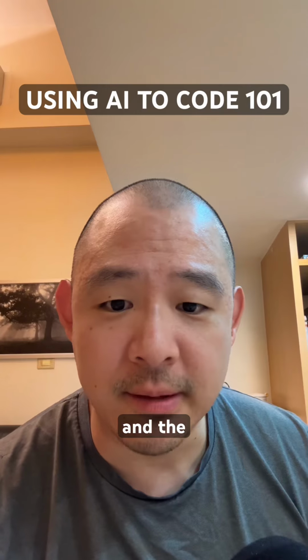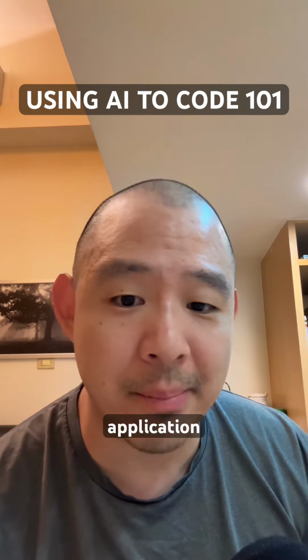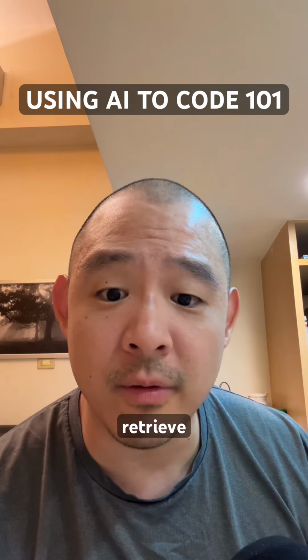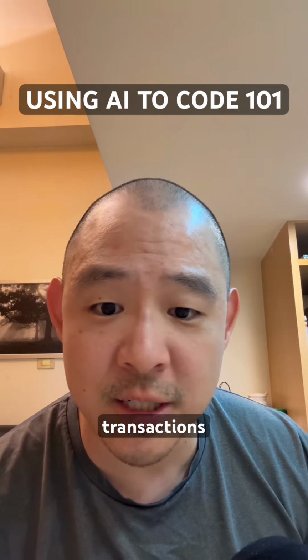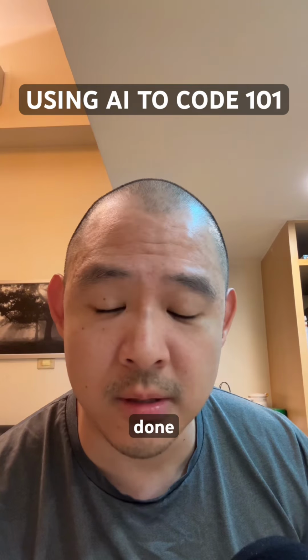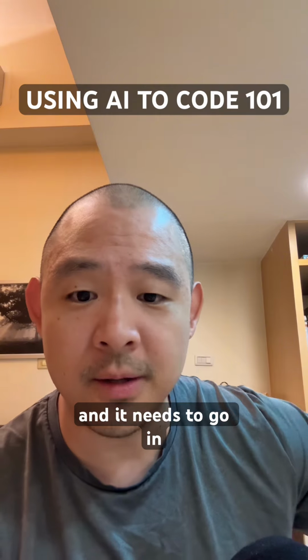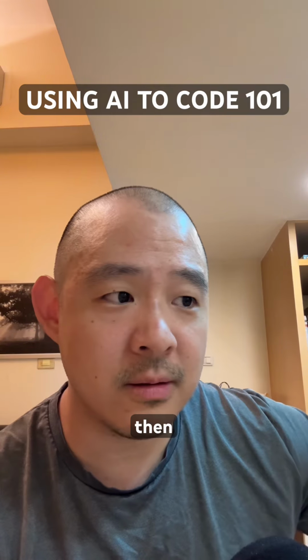Let's say you get a ticket and the ticket is: I need an endpoint so that the mobile application can retrieve all of the user's transactions for the past 2 weeks. And you're like, okay, that's the ticket. That's it. Endpoint done. You just pseudocode it. First thing I need to do is write an endpoint and it needs to go in this file, and then hit enter.